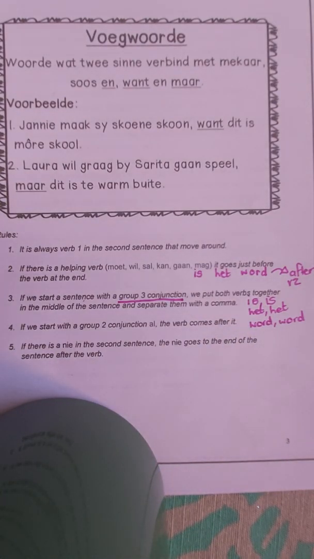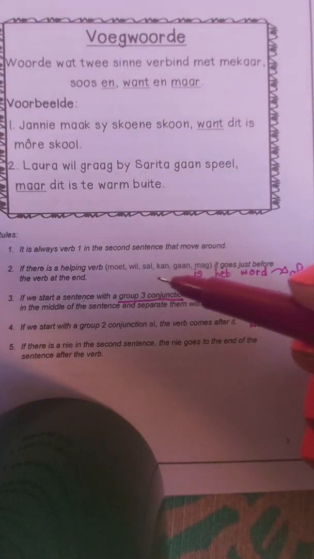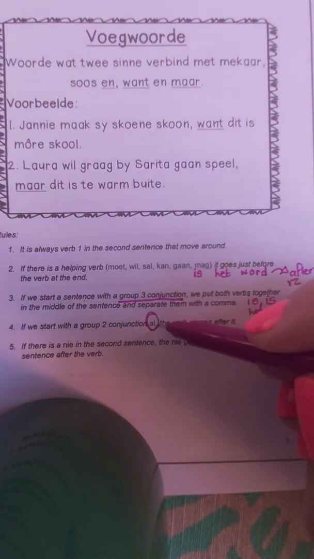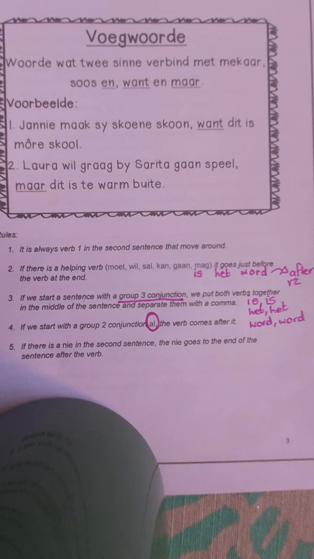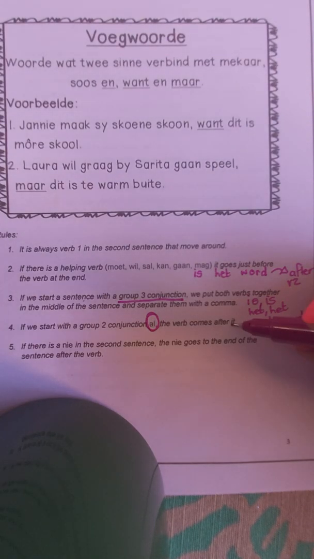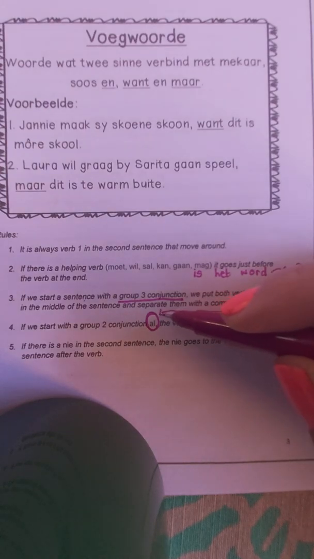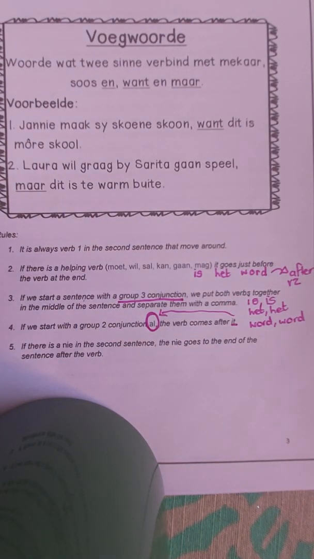Then number 4 says, if we start with a group 2 conjunction al, and remember al is the only group 2 conjunction that you can start with, the verb comes after al. The verb refers to al. Then number 5, if there is a ni in the second sentence, the ni goes to the end of the sentence after the verbs.